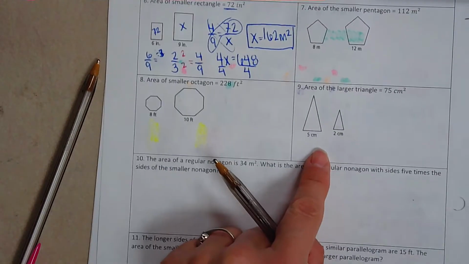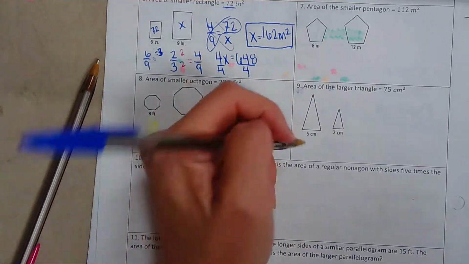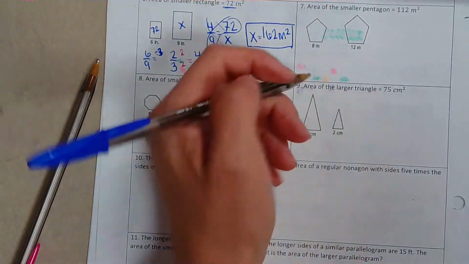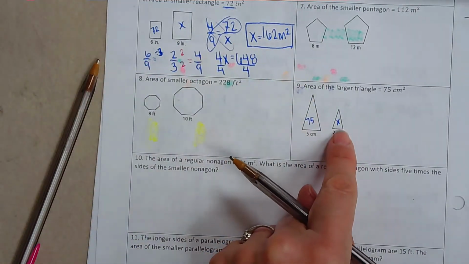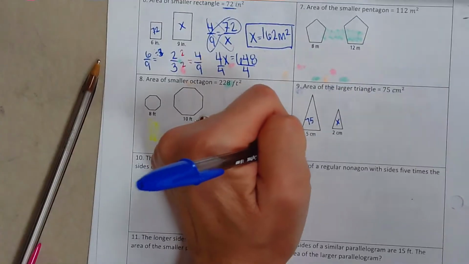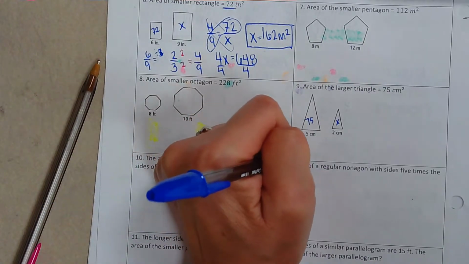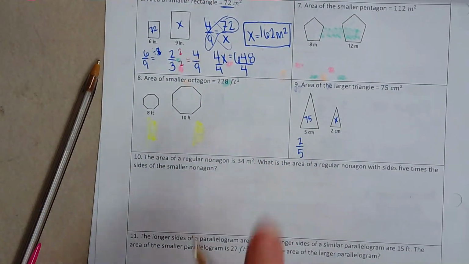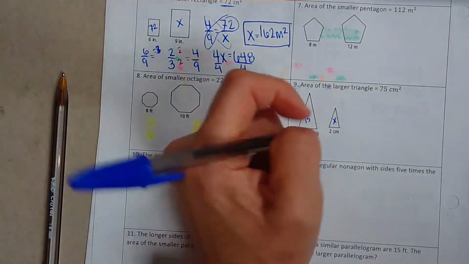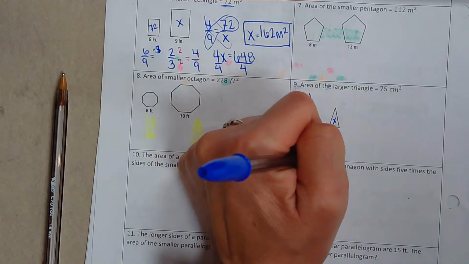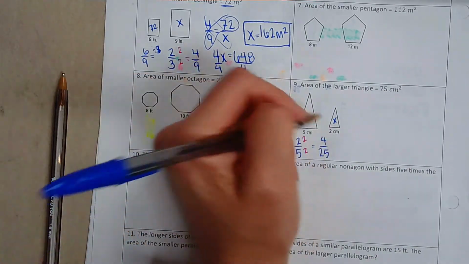Okay, let's try number 9. It says the area of our larger triangle this time is 75. We're going to need to find the area of our smaller. So let's start with our scale factor, 2 over 5. I can't simplify it, so I'm simply going to square it, and I'm going to get 4 over 25.